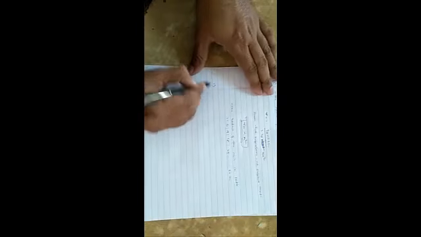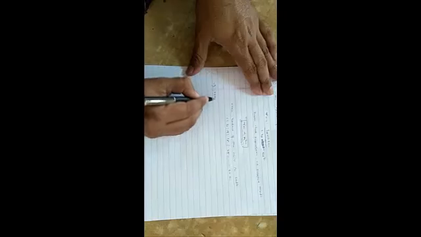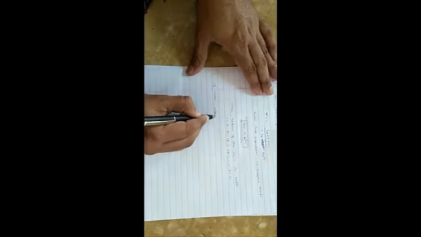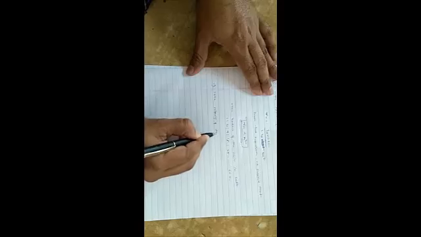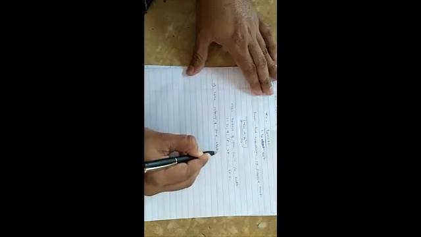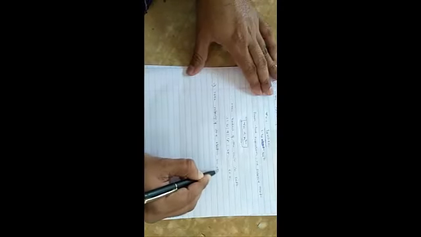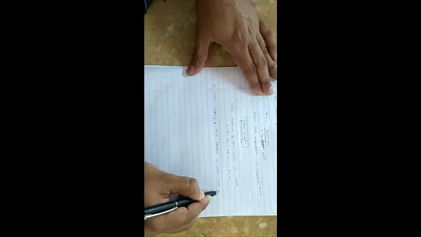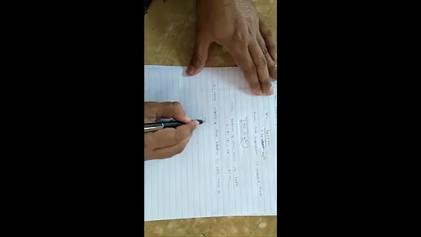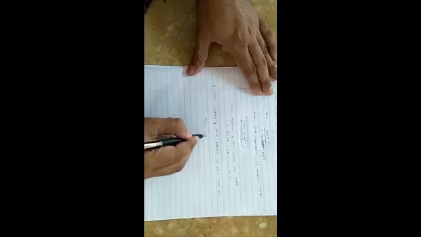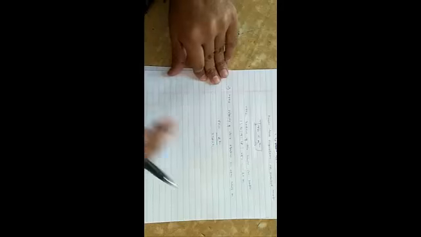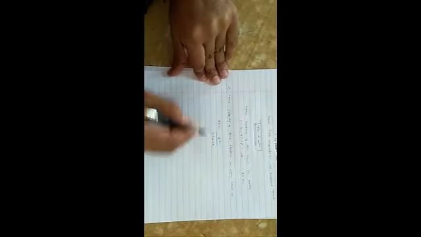Number 2, the velocity of the electron in the nth orbit is Vn is equal to e square upon 2 epsilon naught n into h. This is the nth orbit velocity. Vn is equal to e square upon 2 epsilon naught n into h.